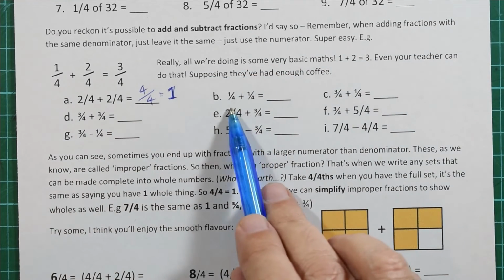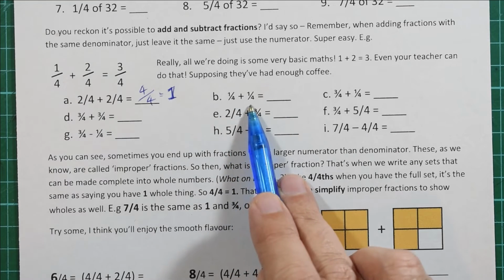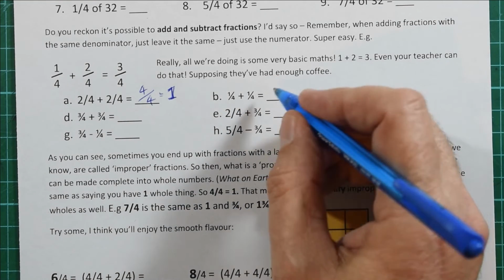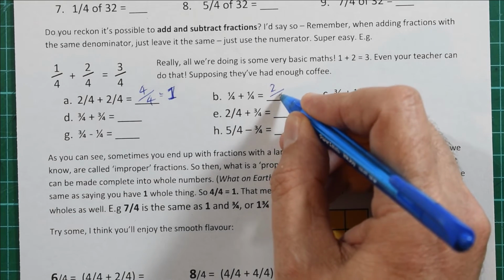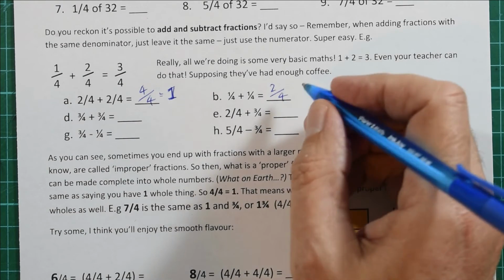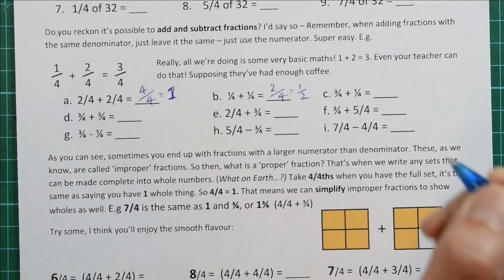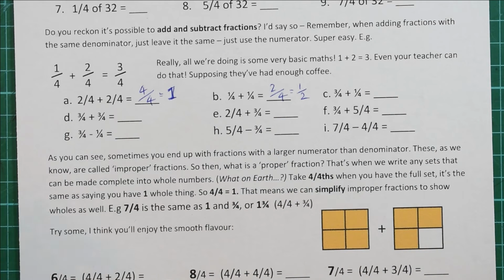Okay, another easy one. What is 1/4 plus 1/4? It's literally as easy as 1 plus 1. It's going to be 2/4. You could also say it's the same as 1/2 because half of 4 is 2.